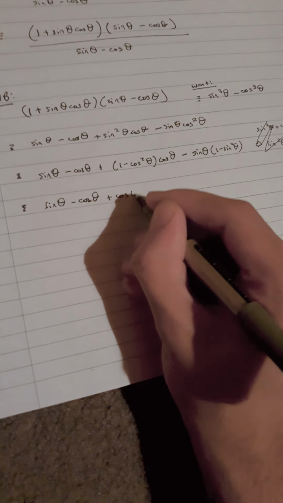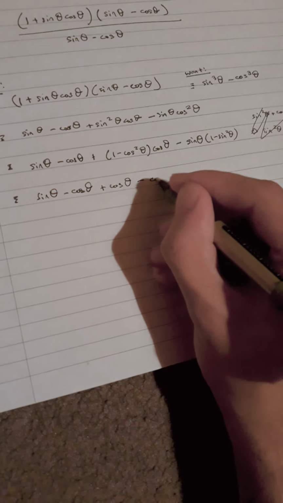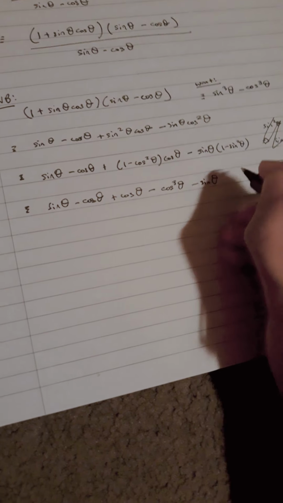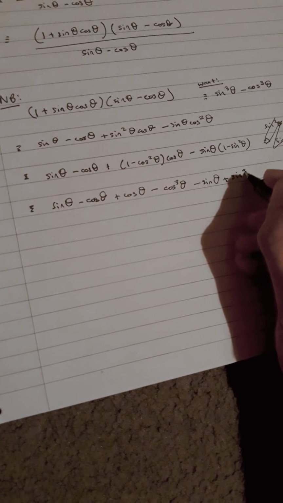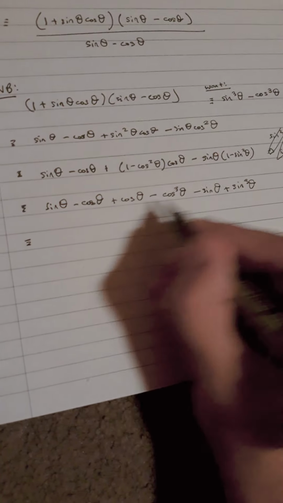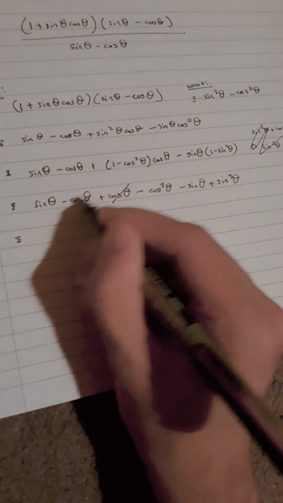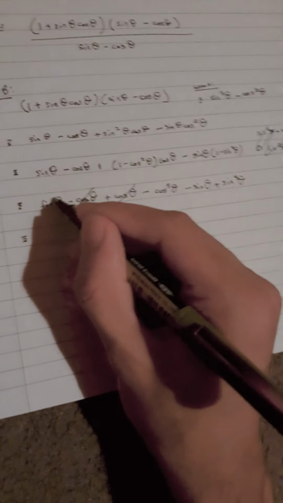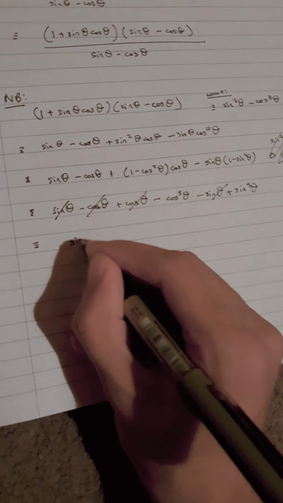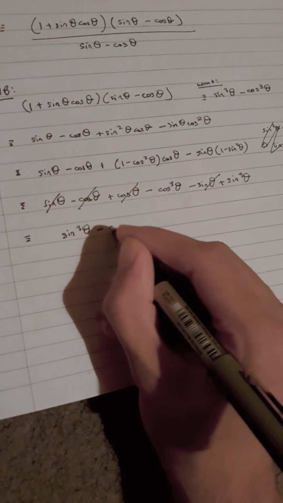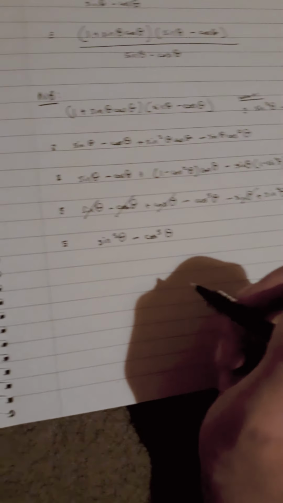So we get cos theta minus cos to the power 3 theta, like I said we would, then we have minus sine theta, then plus, because negative, negative, so we have plus sine to the power 3 theta. Then we can notice that some of these terms cancel out, namely cos theta and minus cos theta cancel out, sine theta and minus sine theta cancel out, so all we're left with is sine to the power 3 theta minus cosine to the power 3 theta, which is actually what we wanted.